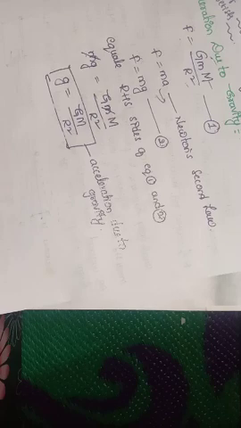Let us find the value of acceleration due to gravity.